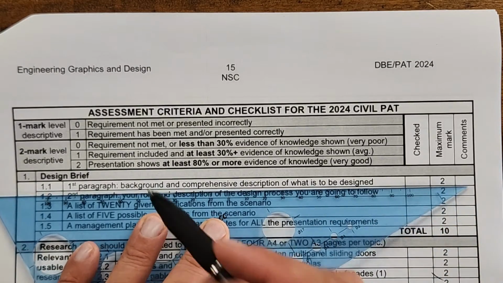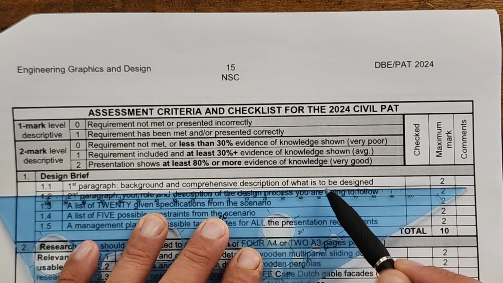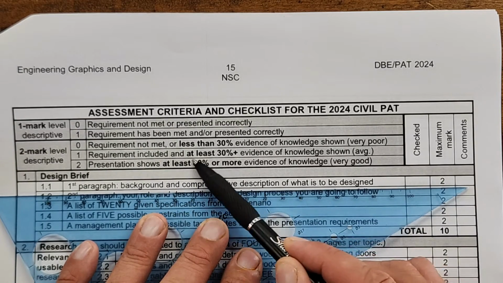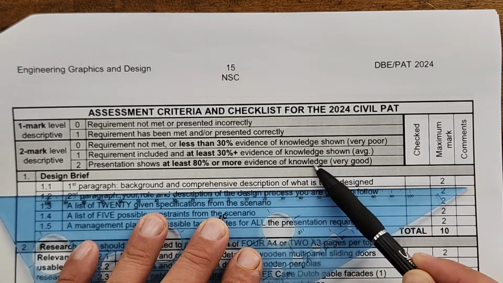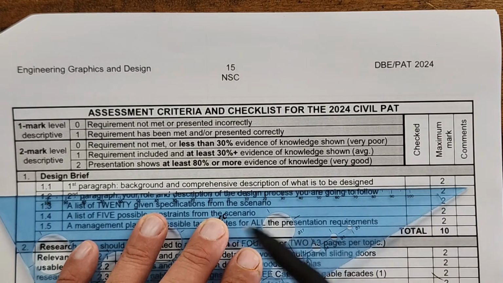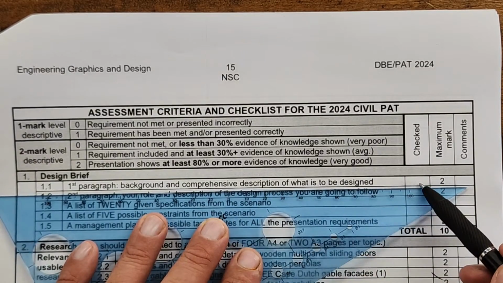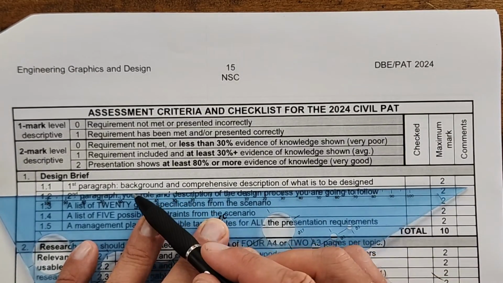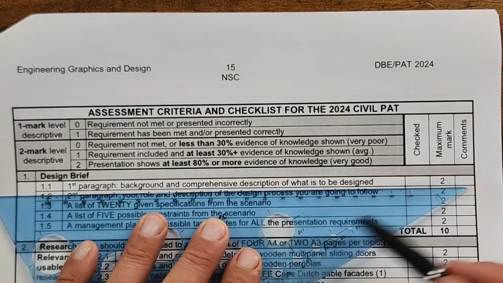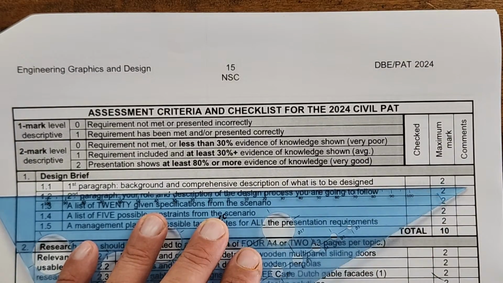In other words, if you've given a background and a comprehensive description of what is to be designed, and presentation shows at least 80% or more evidence of knowledge, I have to give you a 2. Okay? But let's say you've done the background without a comprehensive description, you're going to get a 1. Let's say you don't give the background, but you give a comprehensive description, and it's maybe not in your own words, you've just copied it over. I can't give you a 2 out of 2. Okay?